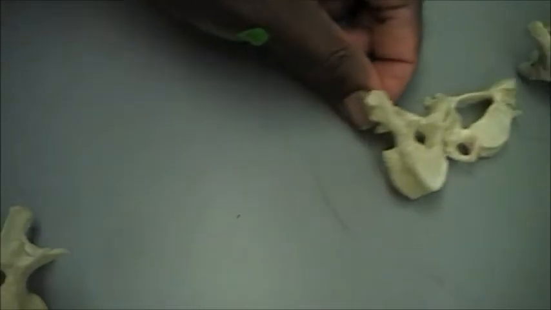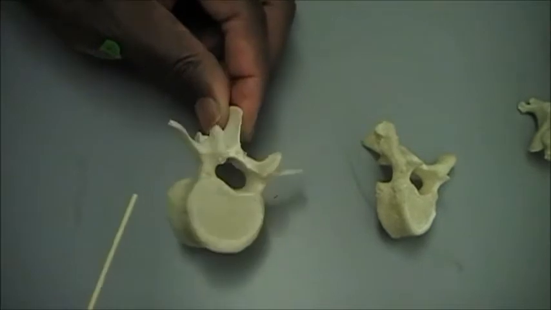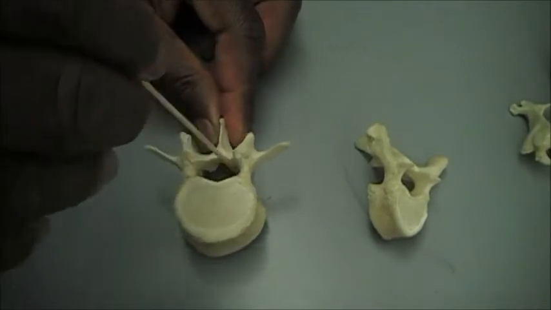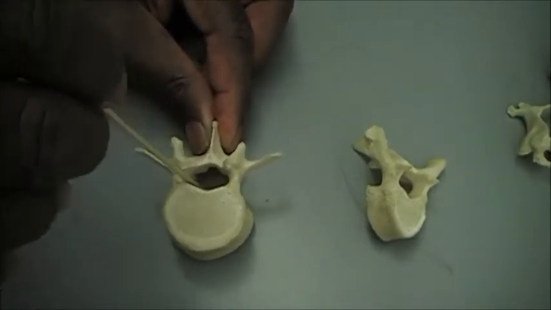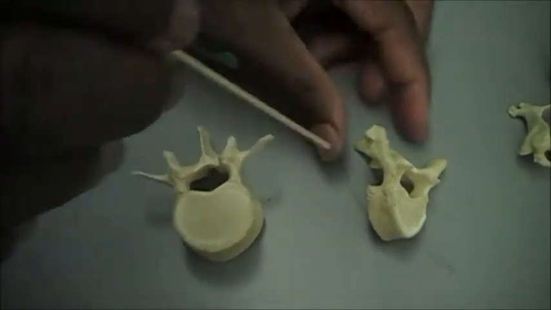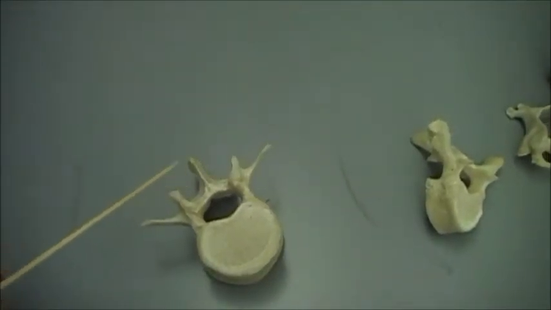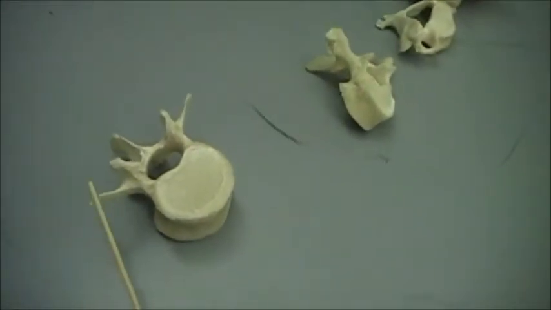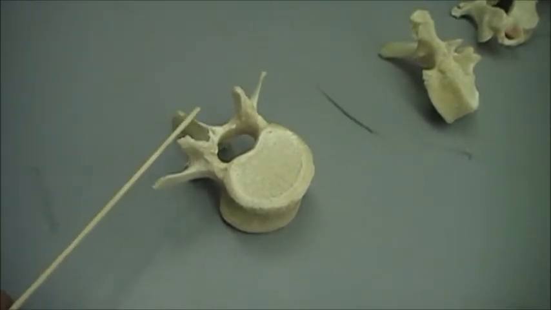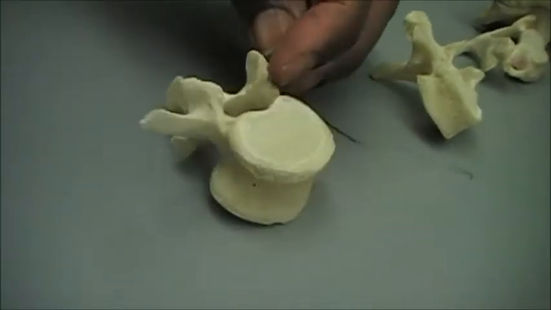There will be the facet for rib attachment. Compare that with the lumbar, which again has a very large body. The vertebral canal for the spinal cord is a little different in shape than the rounded shape we've been seeing all along in the thoracic segment. This one looks more hatchet looking. Shorter, broad transverse processes, definitely short, hatchet looking spinous process in the back to carry more weight.